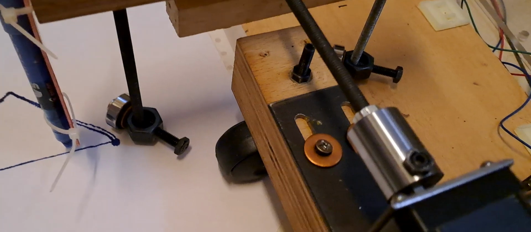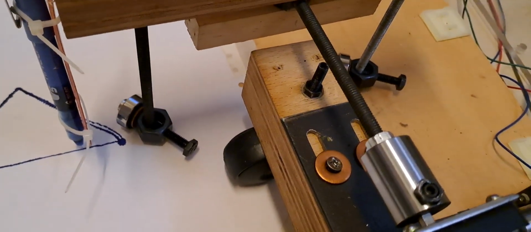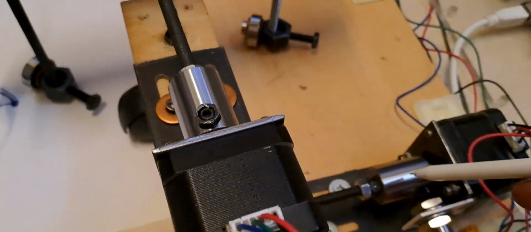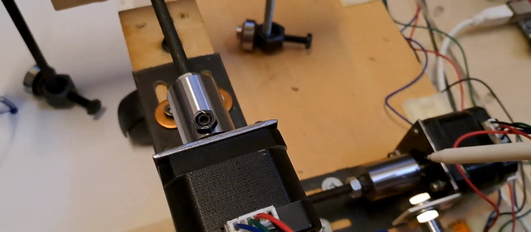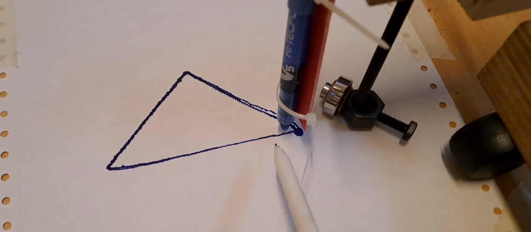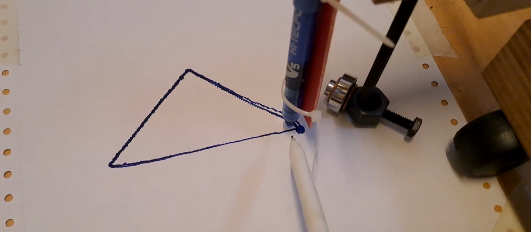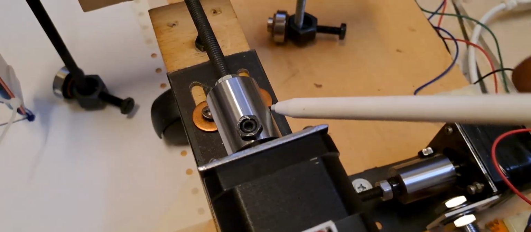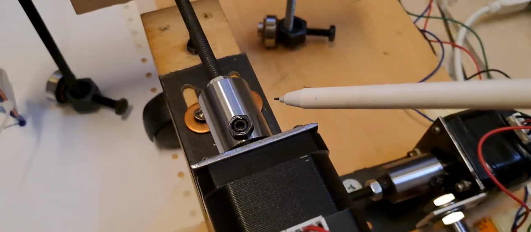So here you can see, presently this motor is only moving. This is the x-axis motor, so this motor is only moving, and you can see the line is also made parallel to the x-axis. So only the x-axis line is being drawn now, the x-axis motor is moving, and the y-axis motor is on standby.